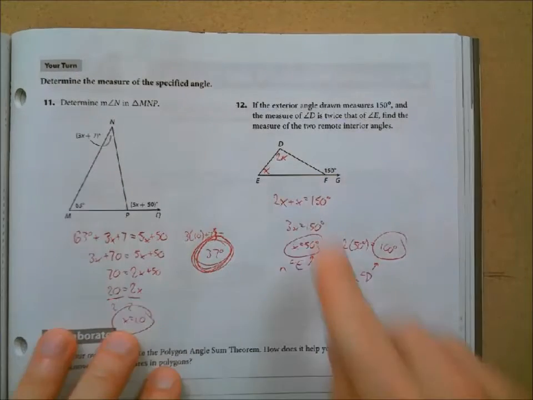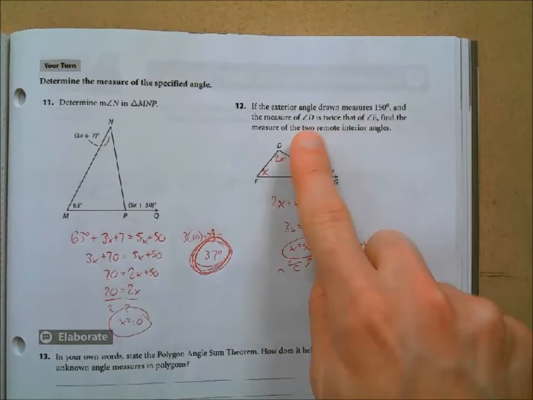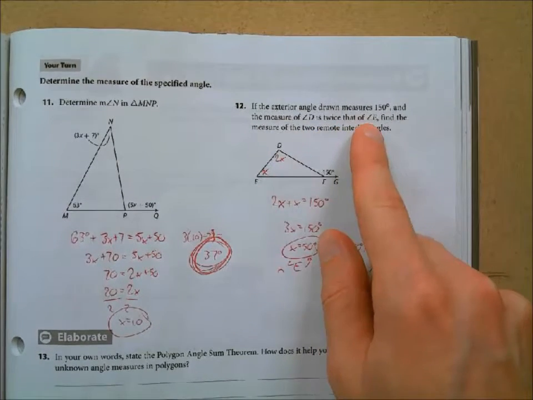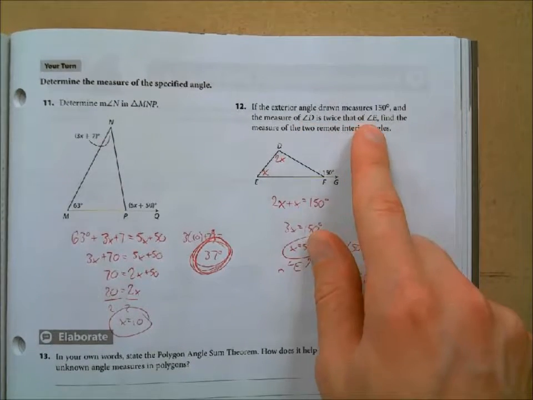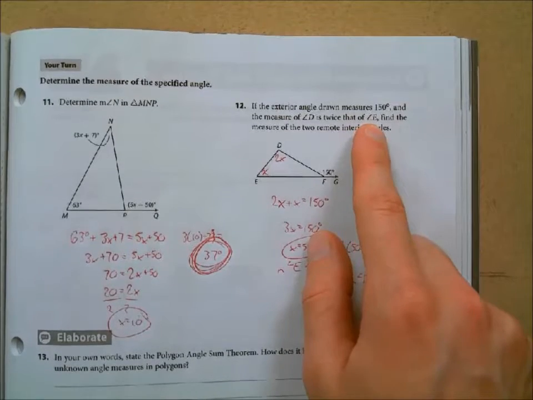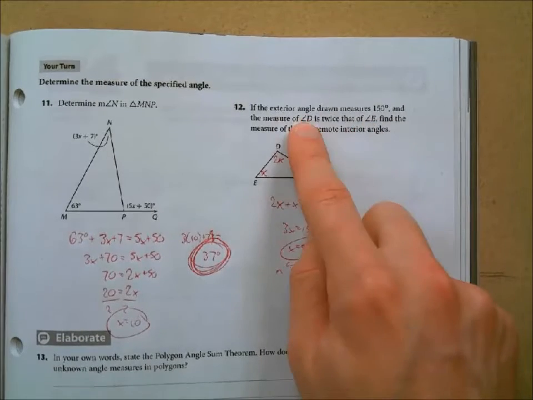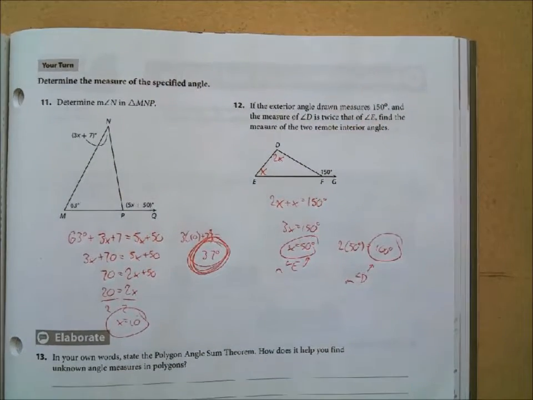So, D is related to E, right? D we know is twice that of E, so we know some information about angle D. We know nothing about angle E. So it's helpful to call angle E x, because it's completely unknown to us. Angle E is x degrees. And then since D is twice that of E, we can make it 2x. And then we can set up our equation from there.